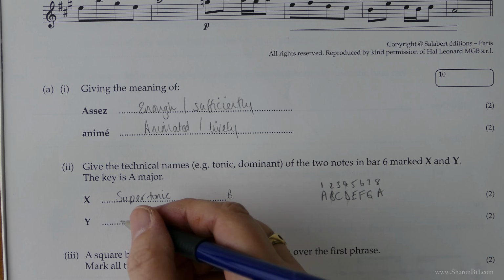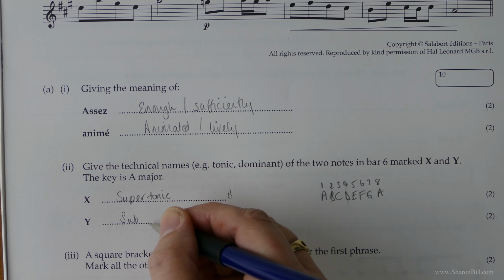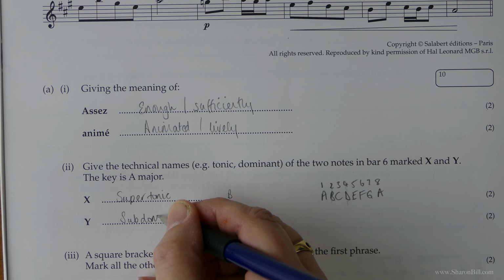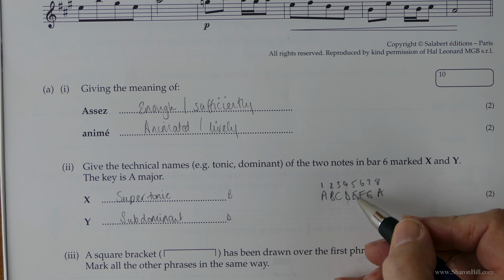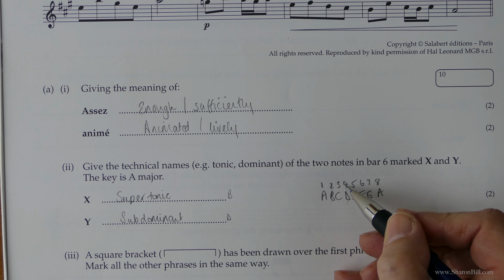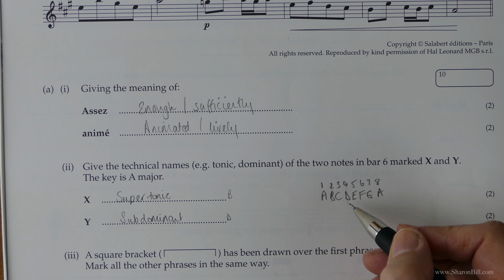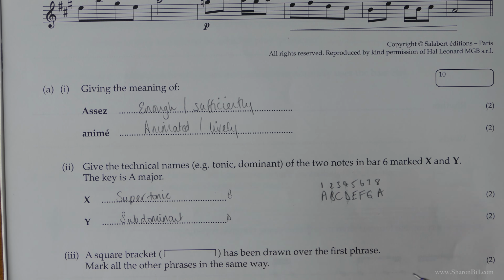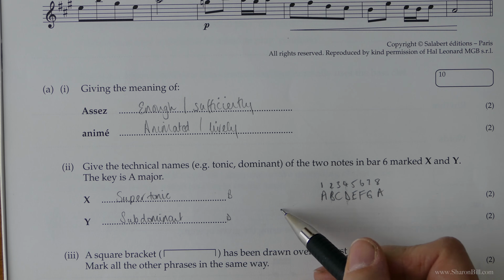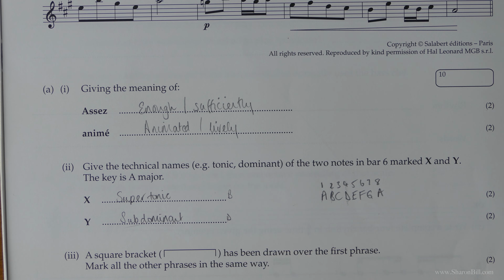And so the 4th is the subdominant, the lower dominant. Just by chance as well, it also means it's below the dominant, but that's not the original reason why it's called that. It's because it's the lower dominant. If you count down 5 from the tonic, it will give you this note here. So counting up 4 or back 5, and that's why it's called subdominant. There we go, so that's enough to answer those.